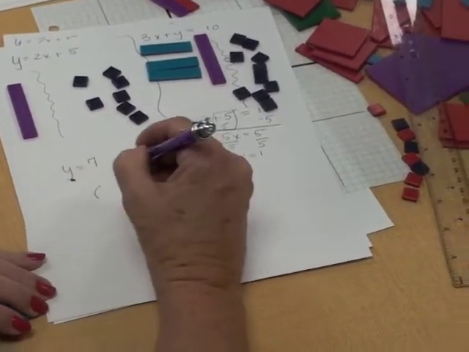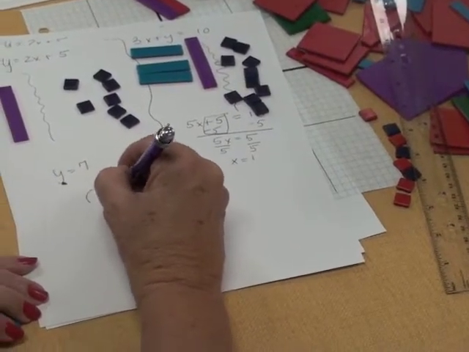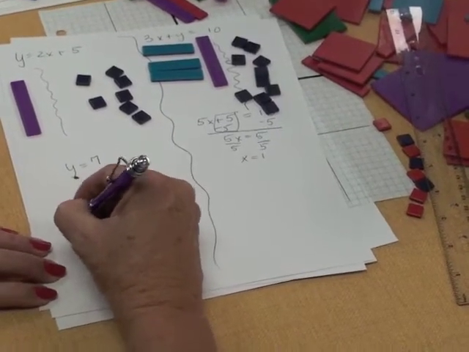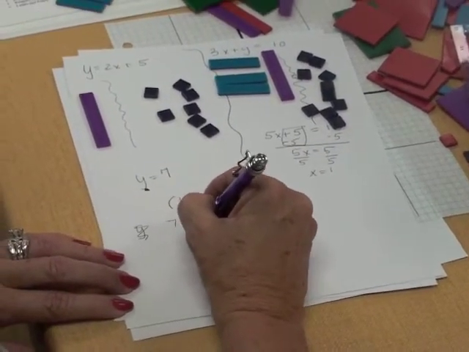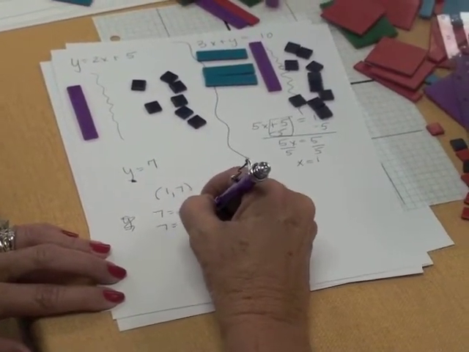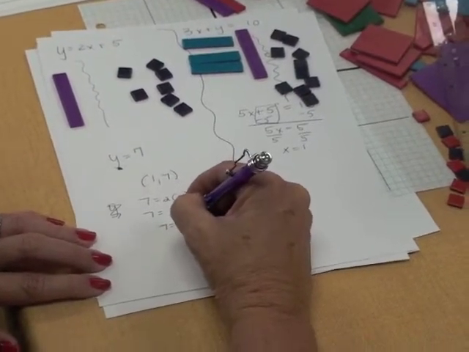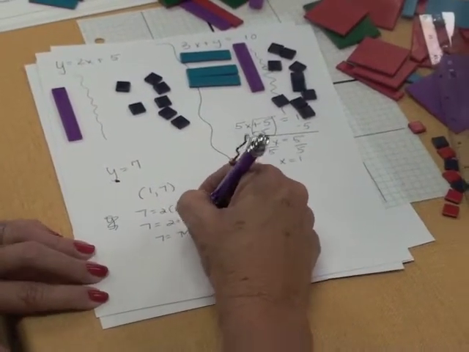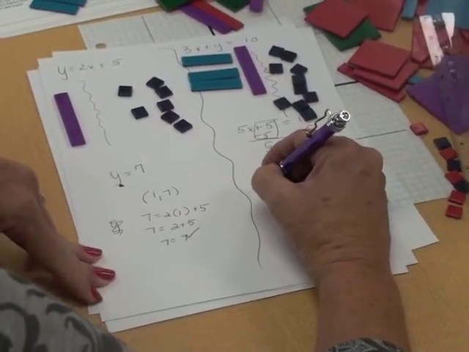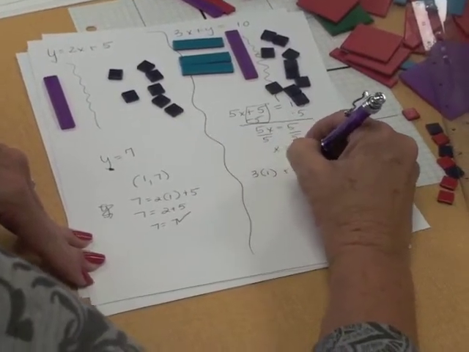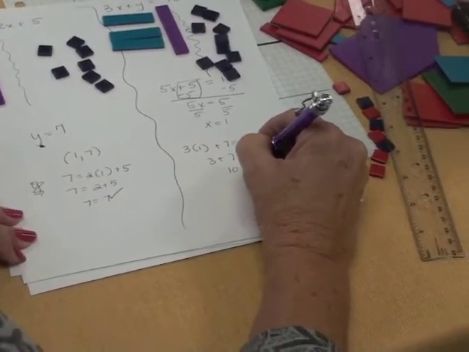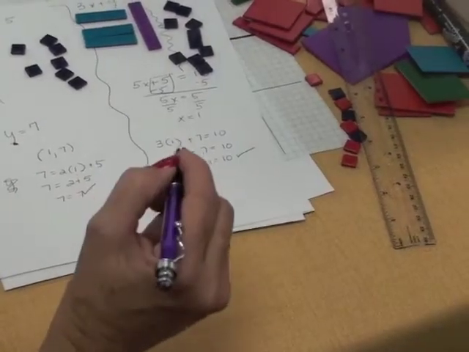So what's your point of intersection? 1, 7. 1, 7 is your point of intersection. How do you check to make sure? Plug it back in, for both equations. So 7 is equal to 2 times 1 plus 5. 7 is equal to 2 plus 5. 7 is equal to 7. Yes or no? Yes. Check. Just because it's correct in one, does it mean it'll be correct in the other one automatically? No, so you must check the other one as well. 3 times 1 plus 7 equals 10. 3 plus 7 equals 10. 10 equals 10. Check.